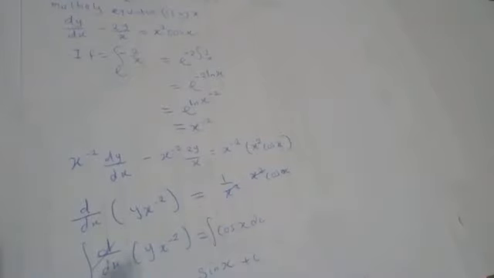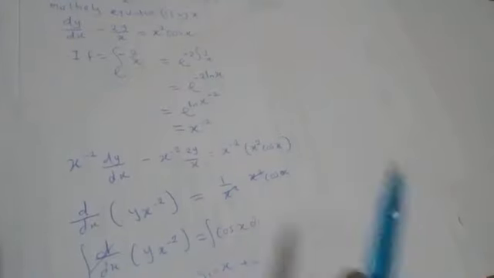Multiplied by integrating factor, that is the derivative. So you integrate dx of that, then you come to the right hand side and do your work. Now let us take the next example. Now we have number 2.